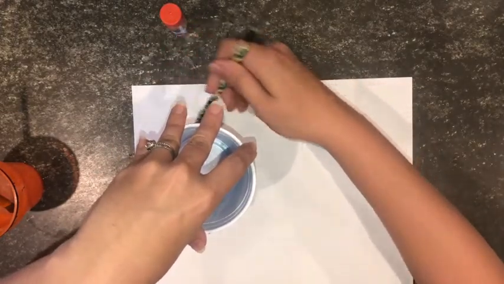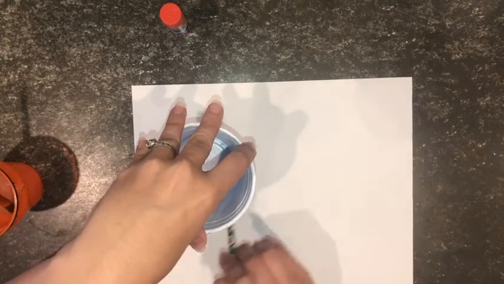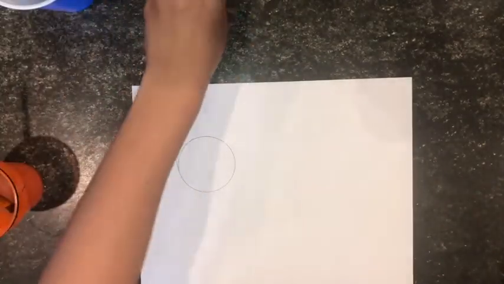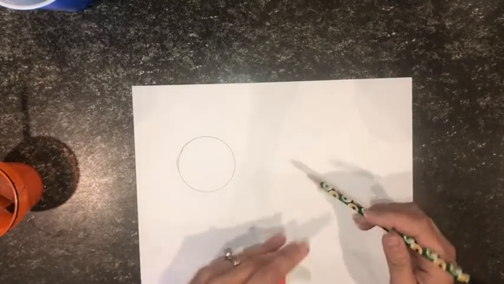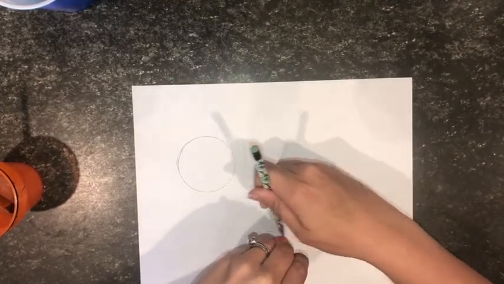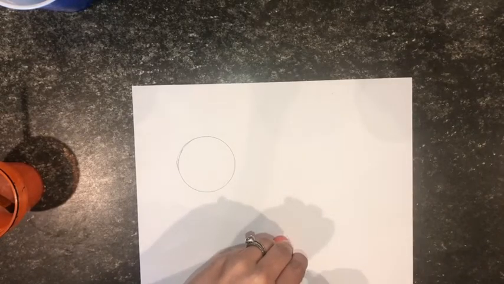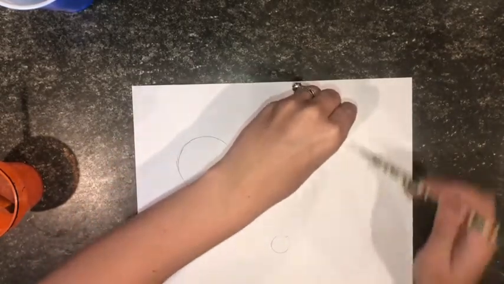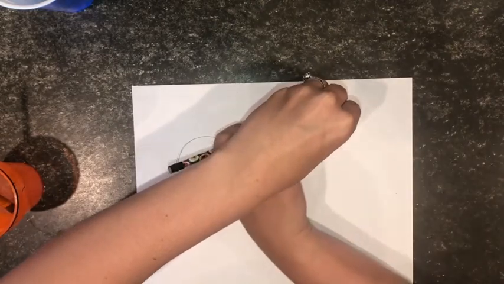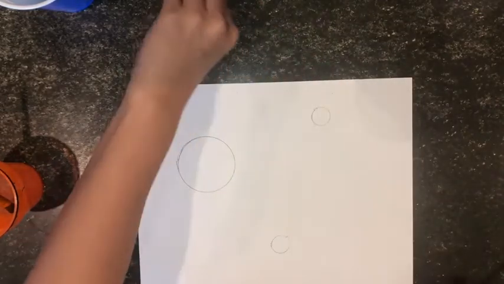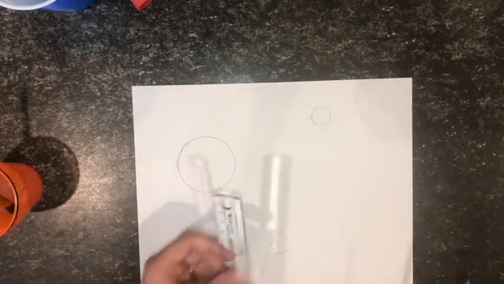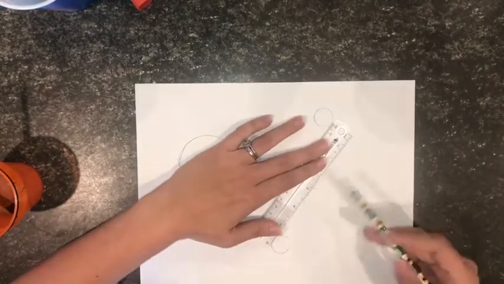I'm going to start by tracing the bottom of this cup to put a circle, and then maybe over here I'll put a smaller circle by tracing this glue stick. Maybe I put another one up here. And I'm gonna trace this so it doesn't have to be perfect. The next thing I'm gonna do is use my ruler maybe to create a triangle.